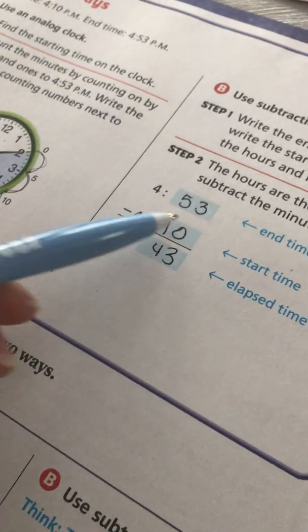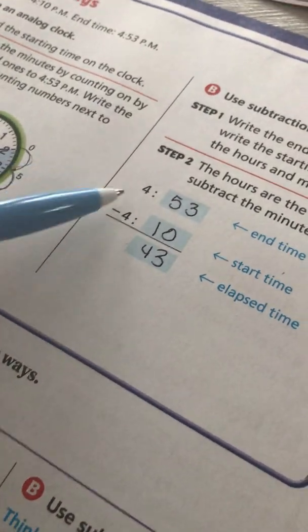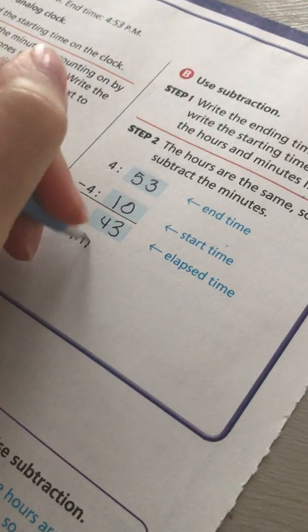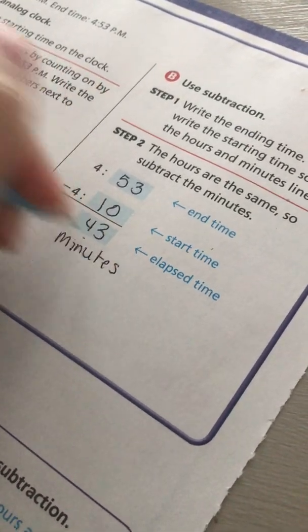All right, 3 minus 0 is 3, 5 minus 1 is 4, and that's nothing. So 43 minutes. And I'm going to label. Okay.